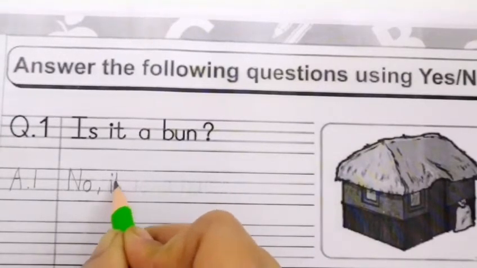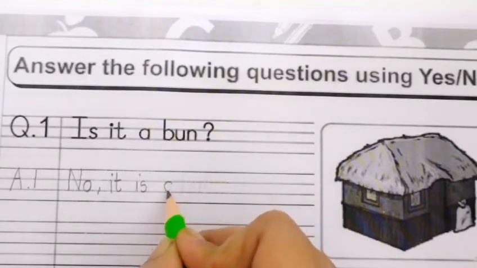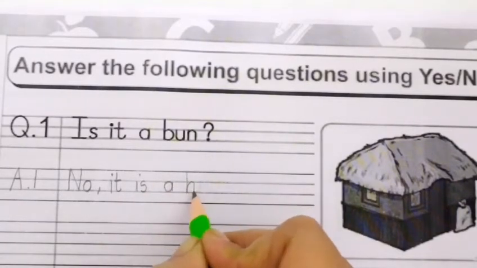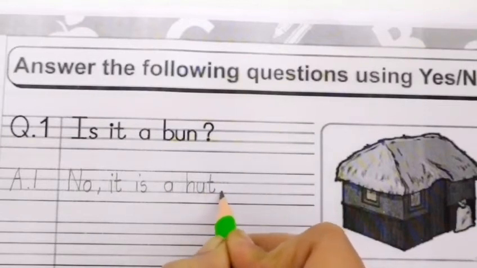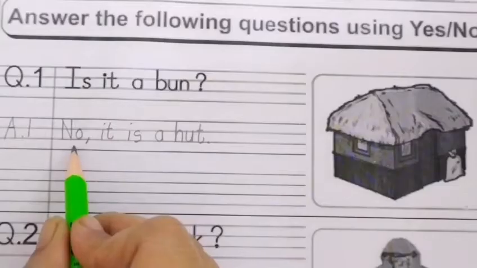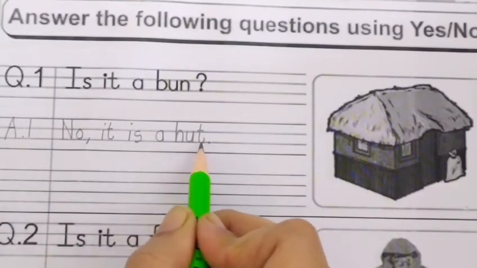It is a hut. Full stop. No, comma, it is a hut. Full stop.